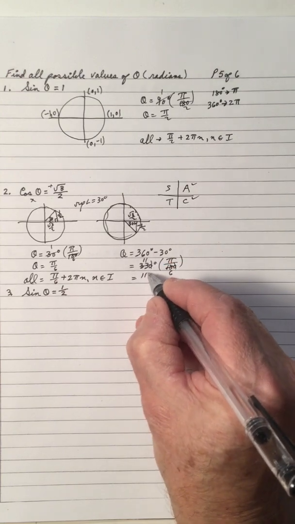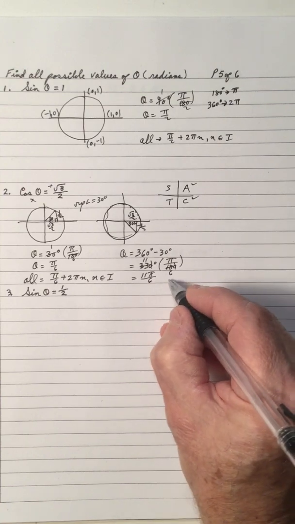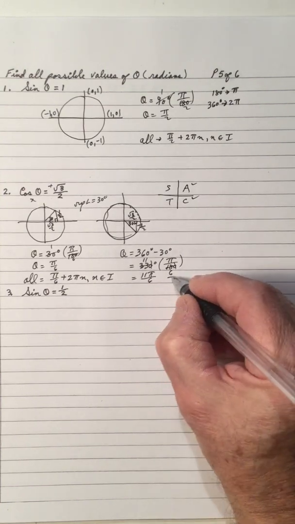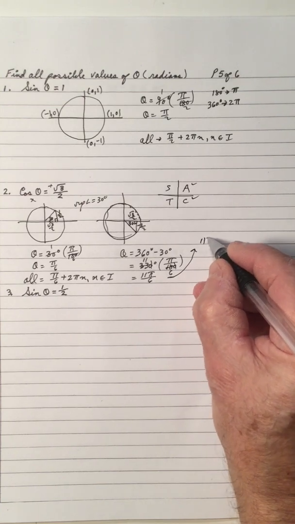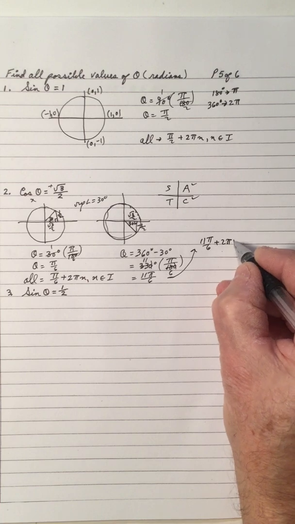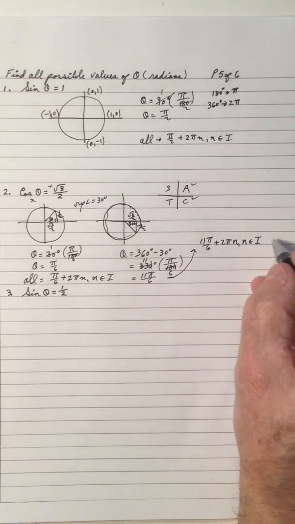So that's 11 pi over 6. And we want all of them. So we would go, just bring it up here, 11 pi over 6, add on 2 pi n, where n belongs to the integers.